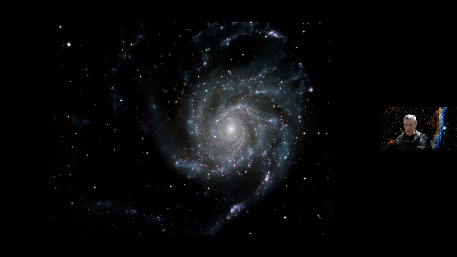The field of view of that telescope is only 24 minutes by 24 minutes, and so M101 just perfectly fills the entire 16 megapixel frame.